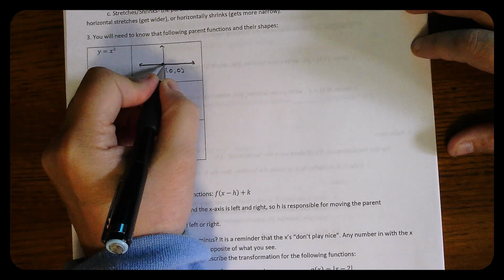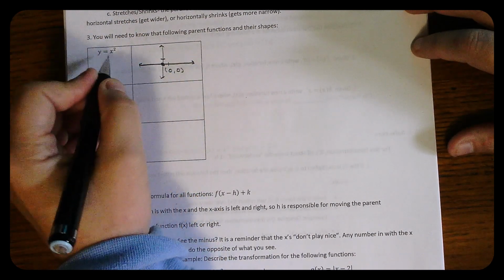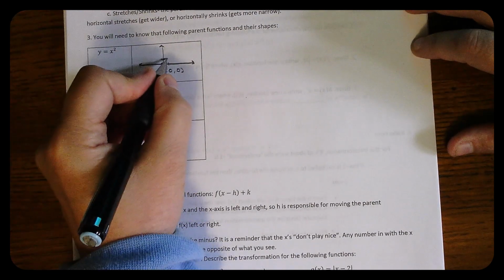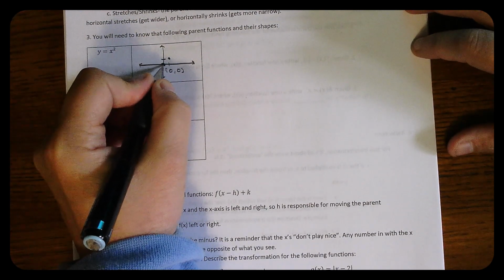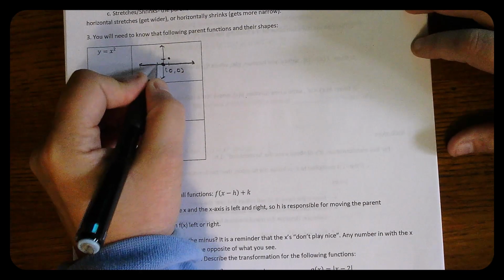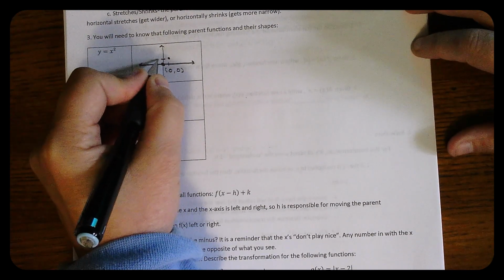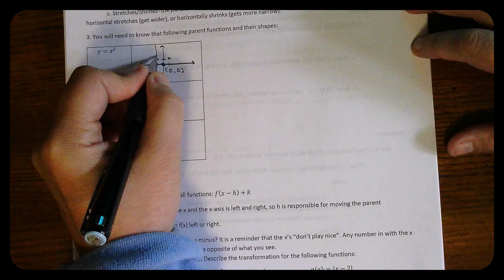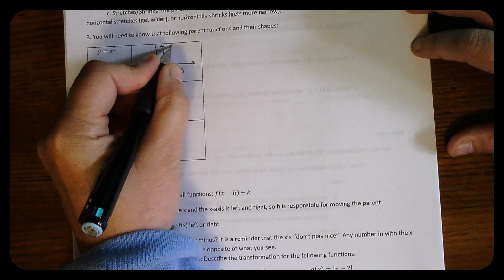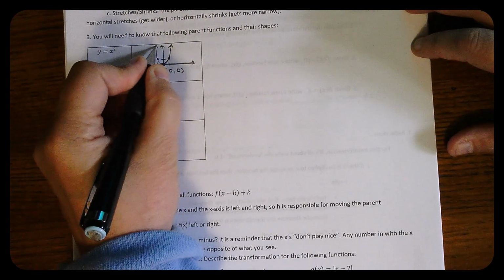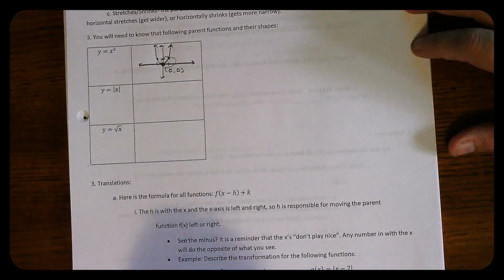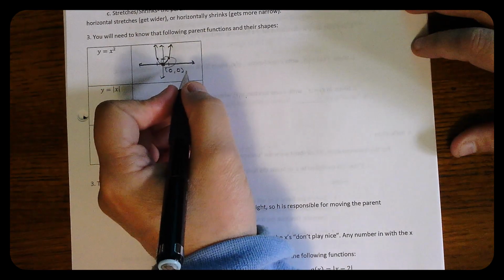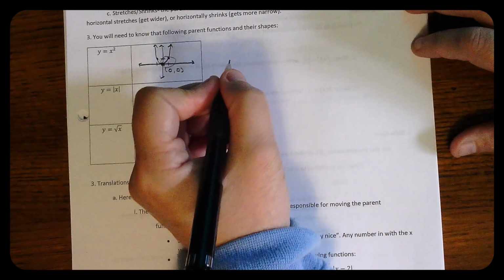When you go right one and put 1 in, 1 squared is 1. So you go right one, up one, and then it's symmetrical, so you go left one, up one. You could keep plotting points, but I'm just going to sketch the graph. These first 2 points are important: right one, up one. So that's the x squared parent graph.